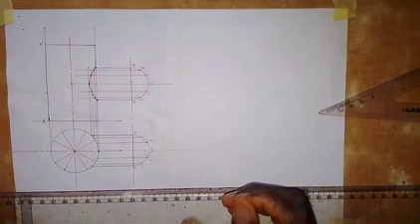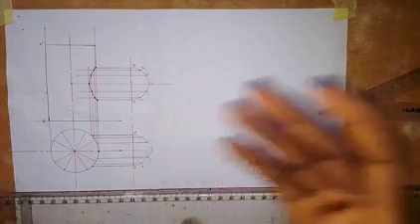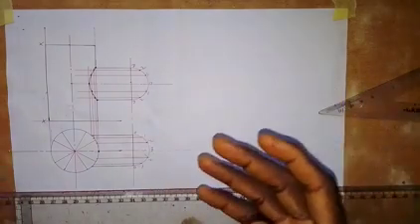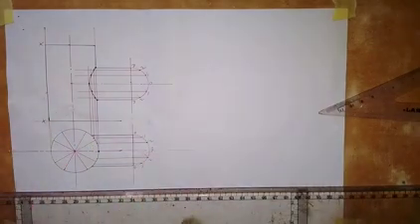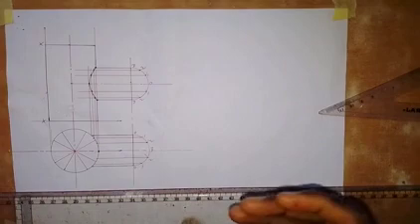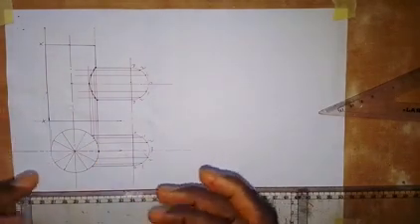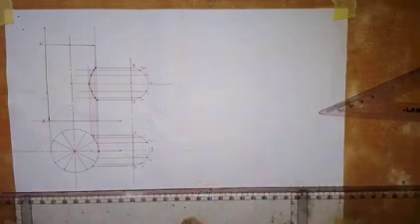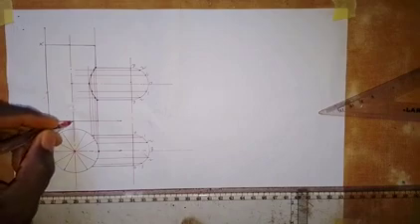The reason is that the diameters of the circles, or of the circular base of the two intersecting pipes, are not the same, are not equal. Supposing they are equal, they will intersect these horizontal lines. But because the diameters are not equal, that's why they do not intersect. But what I need in this construction is this point here.